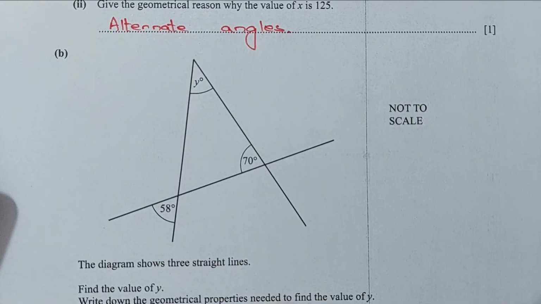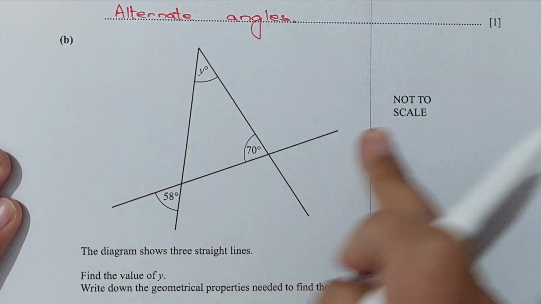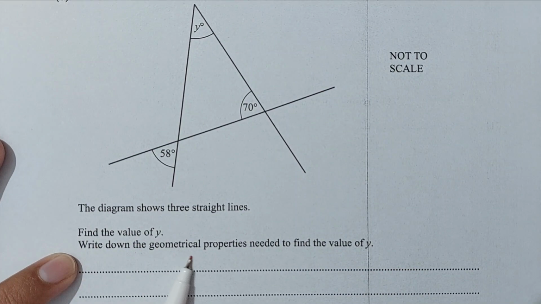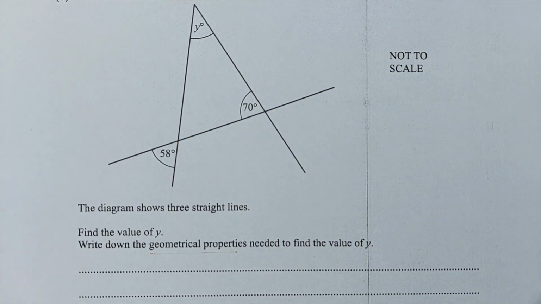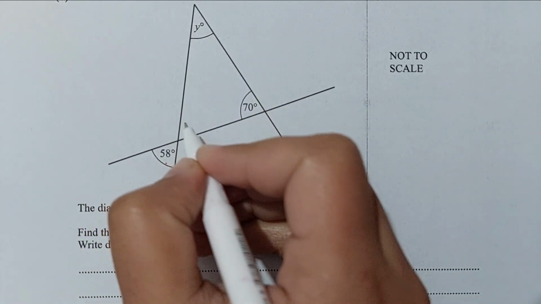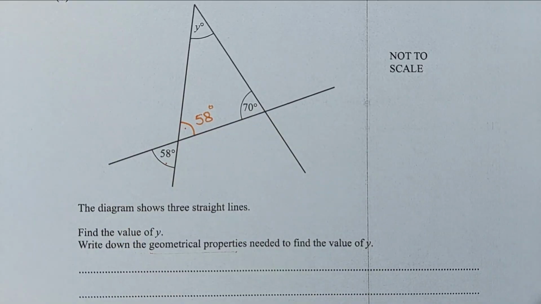Moving to part B, the diagram shows 3 straight lines, 1, 2, and 3. Find the value of y. Write down the geometrical properties needed to find the value of y. Okay, the y is over here. So the first thing is, we can say these two lines cross. So this one and this one, these two are vertically opposite angles, right? This angle is vertically opposite.